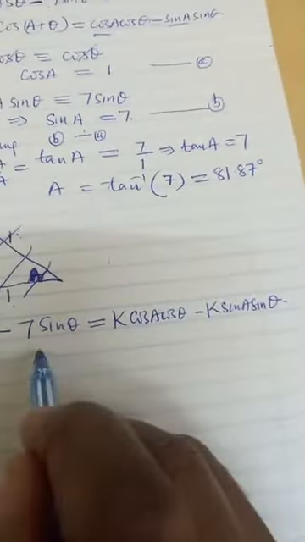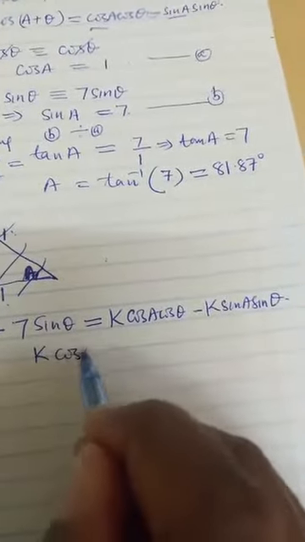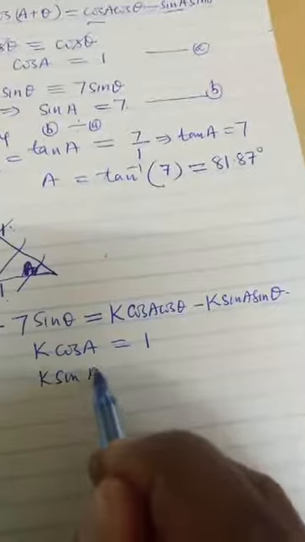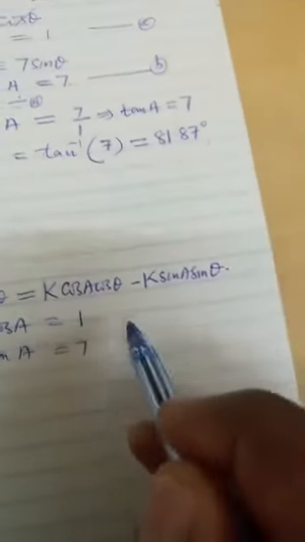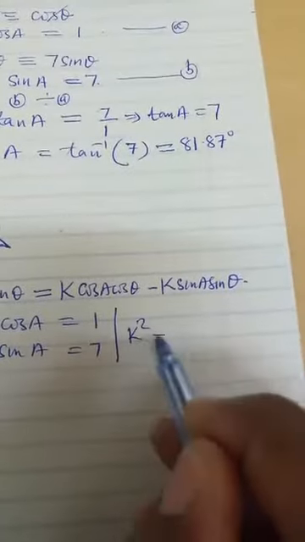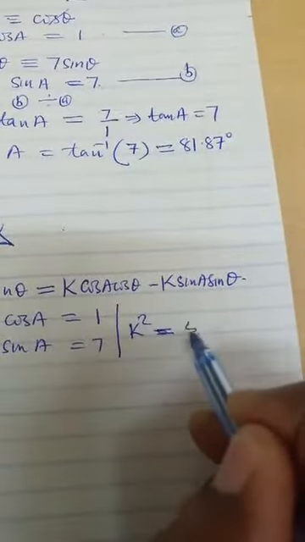So if I pick k cos A and equate it to 1, and k sine A and equate it to 7, by squaring, my k squared would be equal to 50.